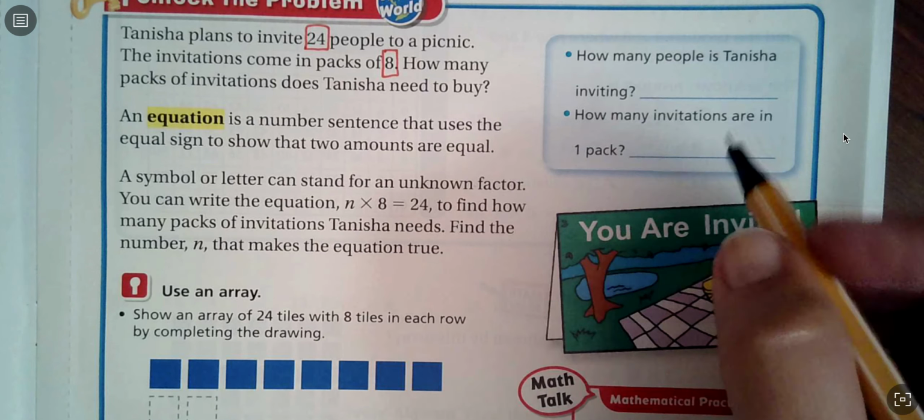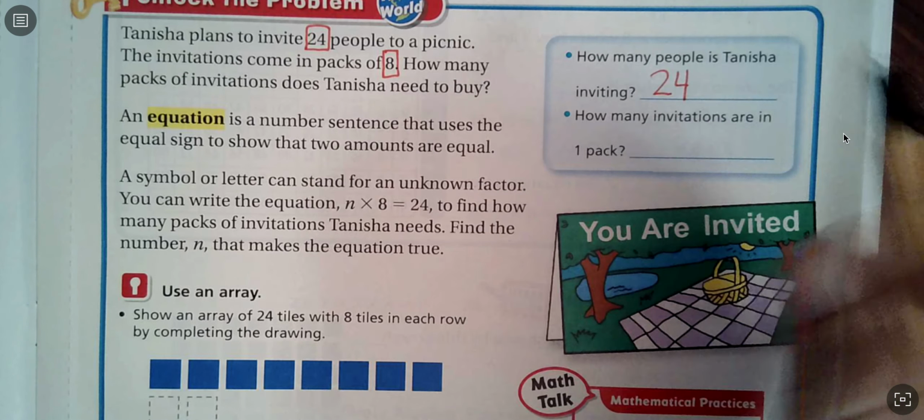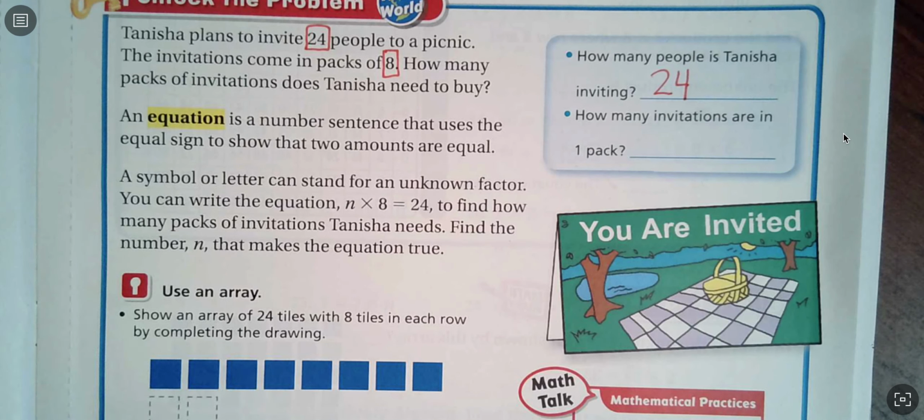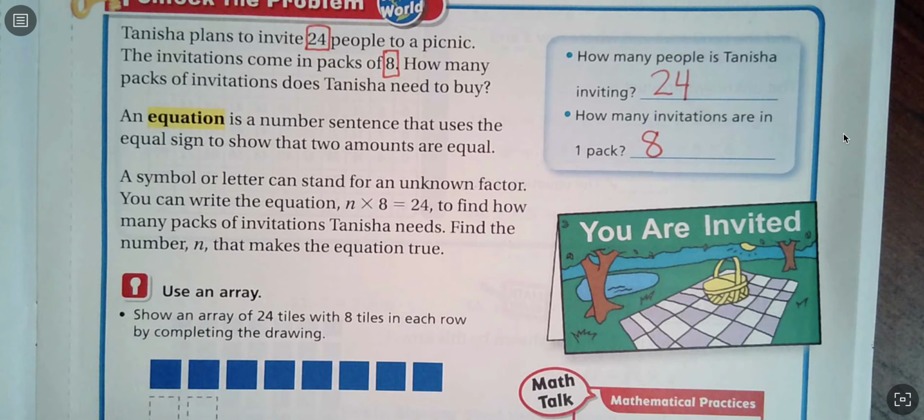So how many people is she inviting? That's the 24. And how many invitations are in each pack? They come in packs of 8. There are 8 invitations in each pack, in one package.